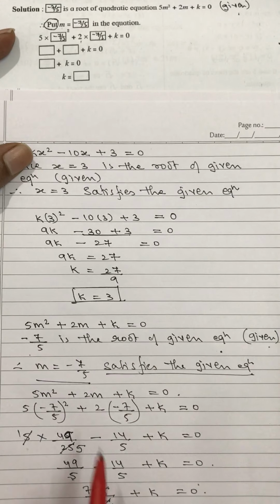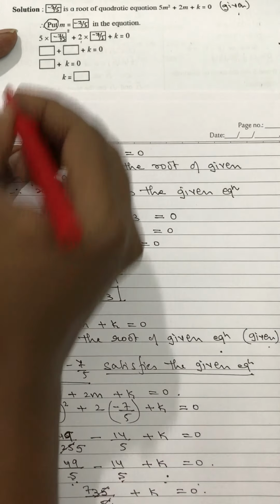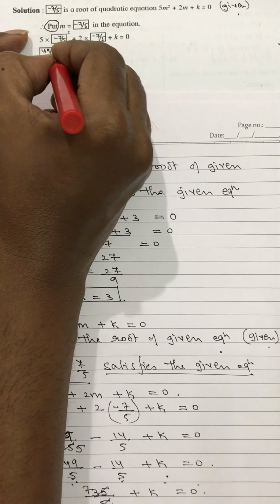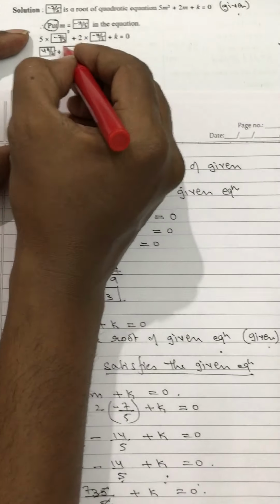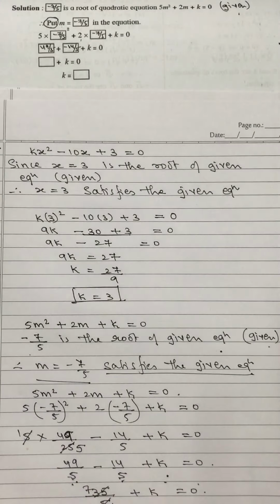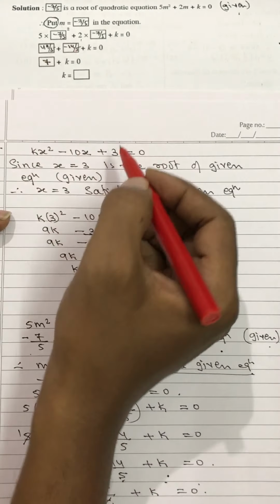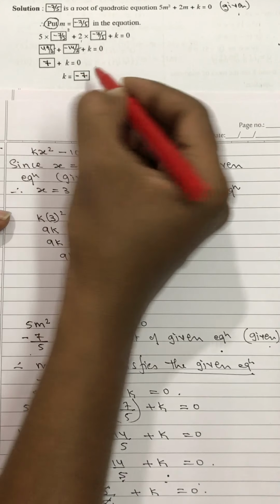So you see here we will have to write this: dash plus k. So here we will write 49 upon 5 plus minus 14 upon 5 plus k is equal to 0, and when you solve this also you get 7 plus k is equal to 0. The 7 plus k is equal to 0. k is equal to minus 7.